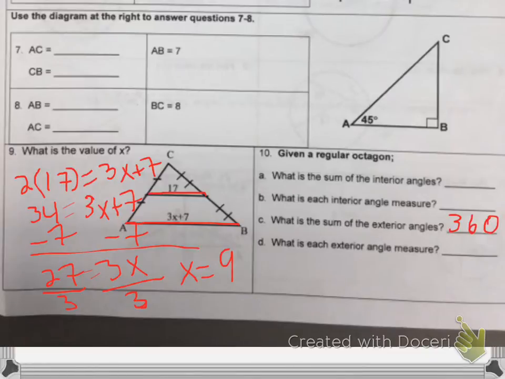For each exterior angle of this octagon, I'm just going to take 360 and divide it by the number of sides. The number of sides of an octagon is 8. So 360 divided by 8 gives you 45. Pretty easy stuff. You just have to be able to do it.